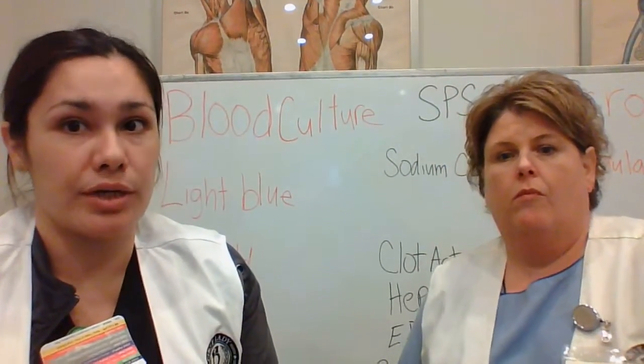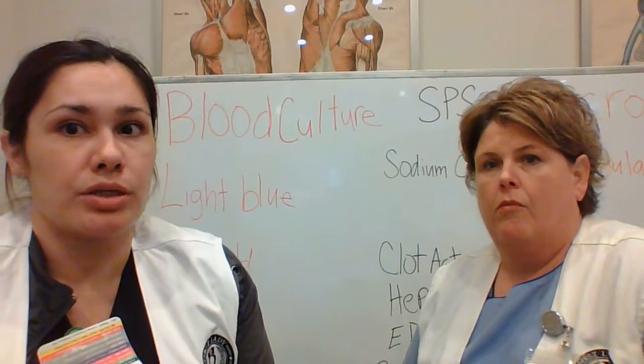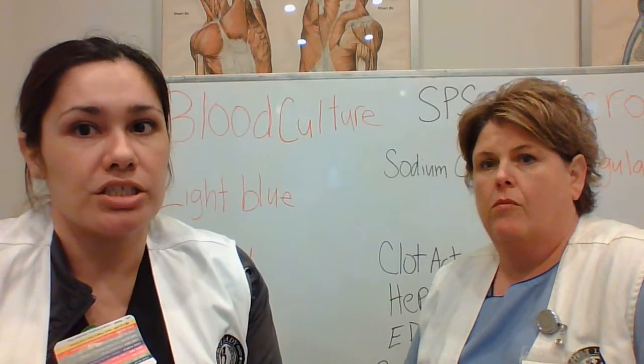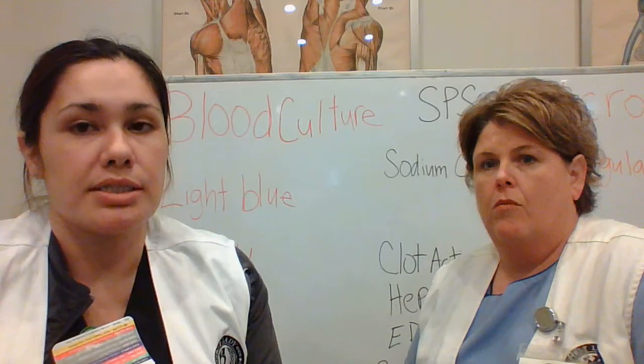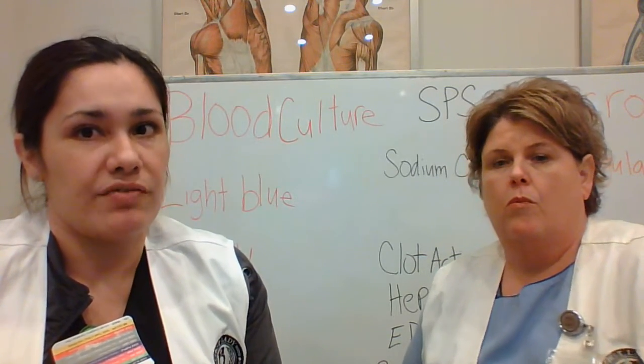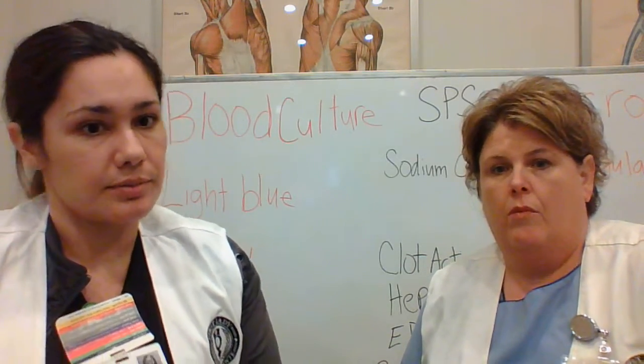Specimen storage and reporting. Specimen storage, serum and plasma aliquots, gel tubes, body fluids, and biobanking. And reporting values, panic values, which we don't report, the CLS does.